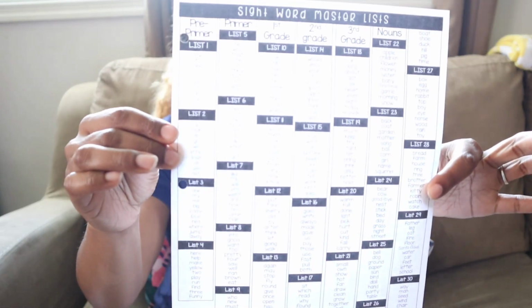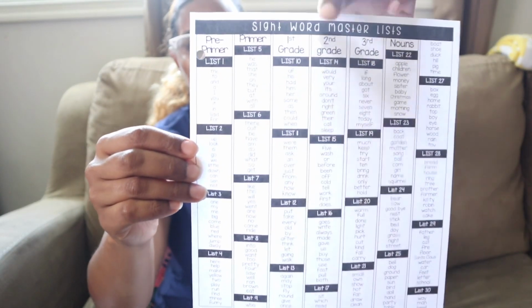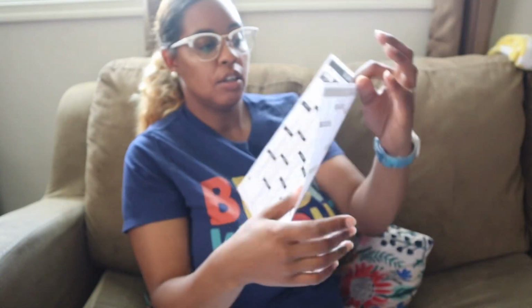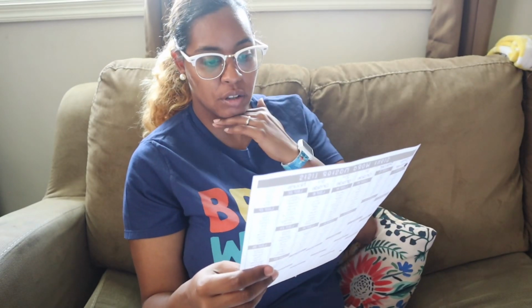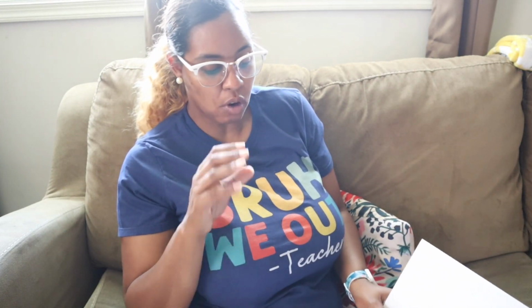So I'm going to show you guys the word list. So here's all the word lists that there are. With this, I would say that the words that probably stop at first grade's list on here is where I would definitely stop, especially if you're teaching just kindergarten. And the one thing is that it's the same all throughout this material.